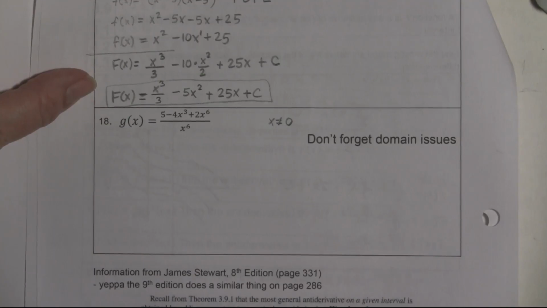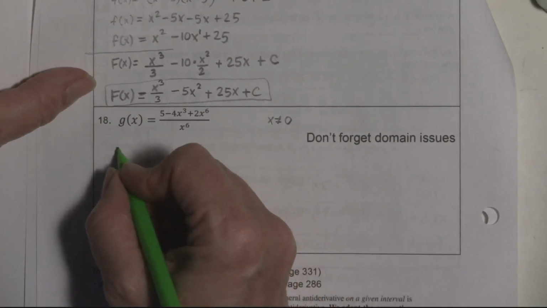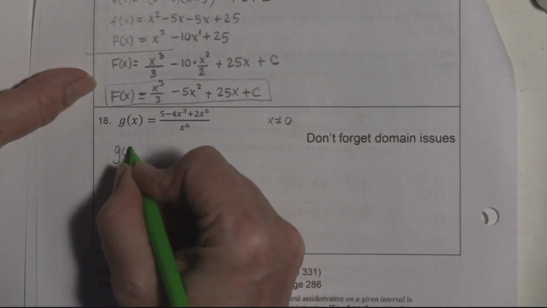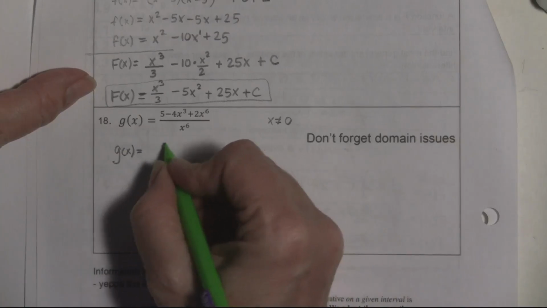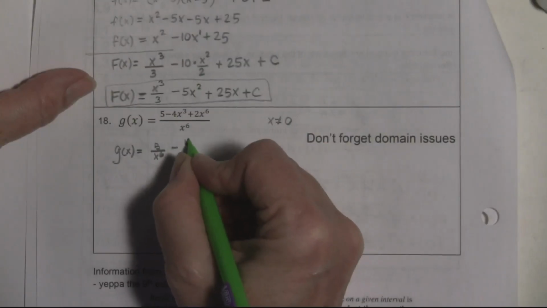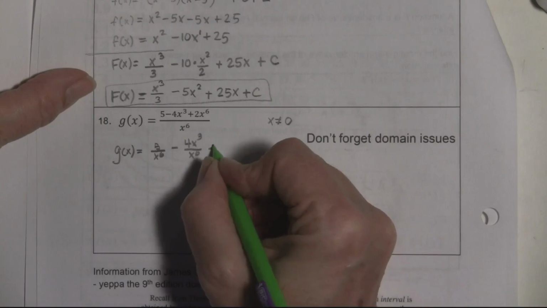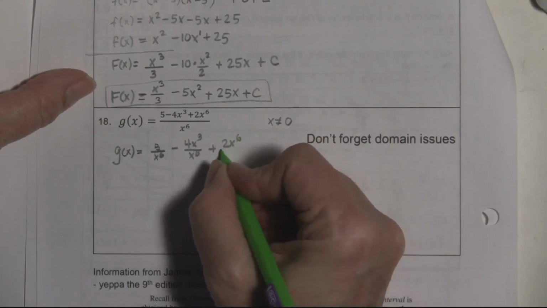And so I'm going to write that right there and hold on to that. If I want to find the antiderivative here, I don't know how to find the antiderivative of a division, right? I know how to find the antiderivative of a string of adds and subtracts, though. Since this is a monomial in the denominator, I can divide the pieces. I have not found the antiderivative yet. So this is going to be 5x to the 6th minus 4x to the 3rd over x to the 6th, right? Divide the pieces, plus 2x to the 6th over x to the 6th.